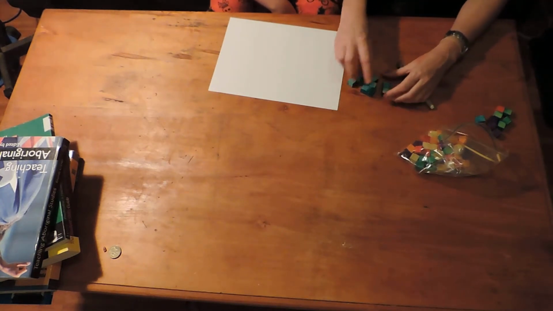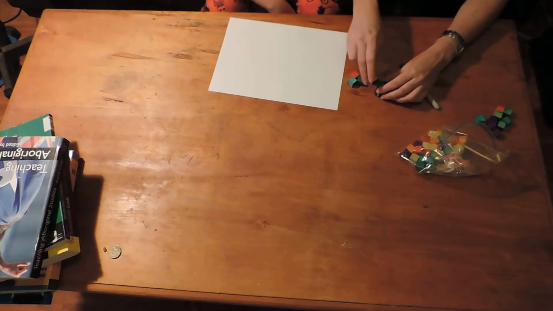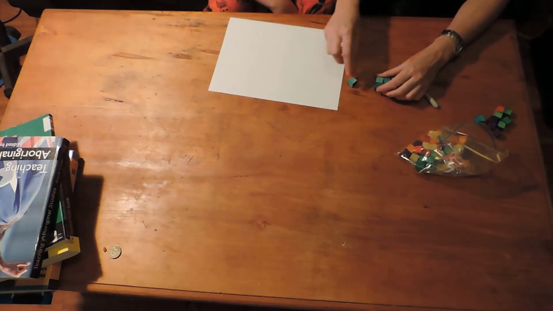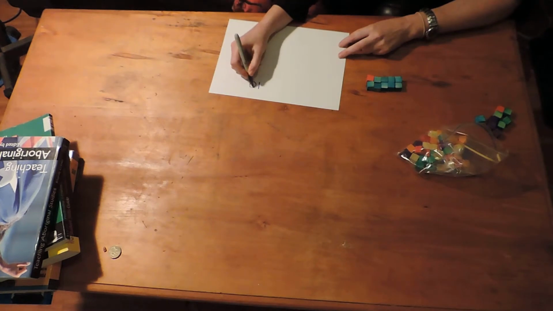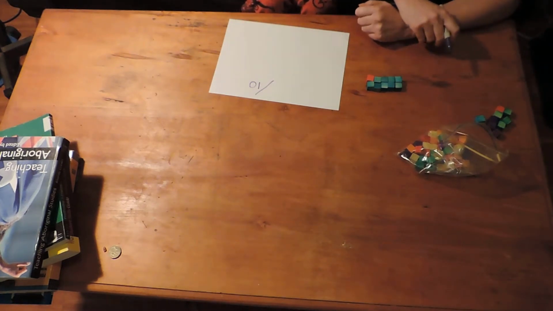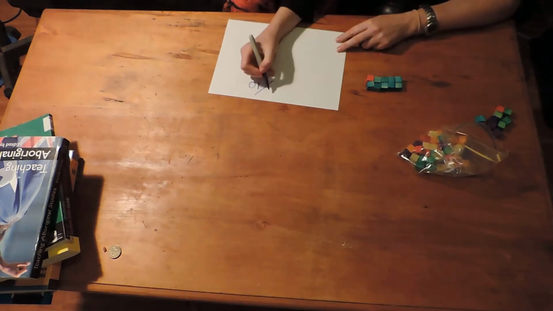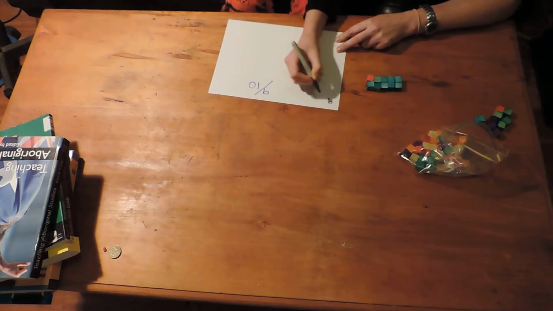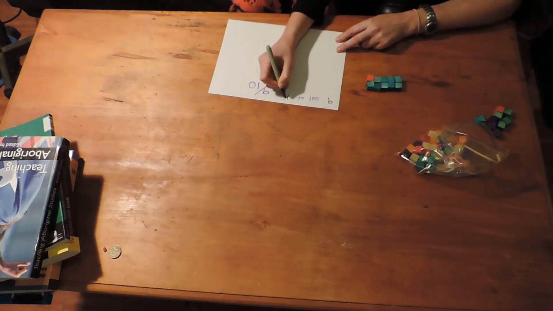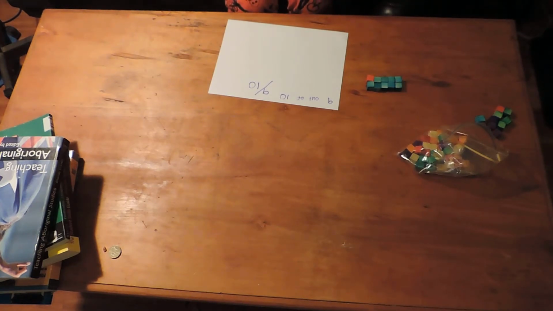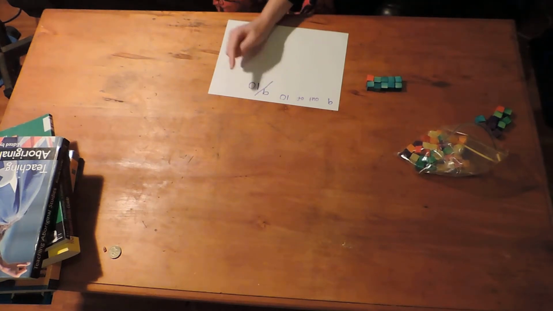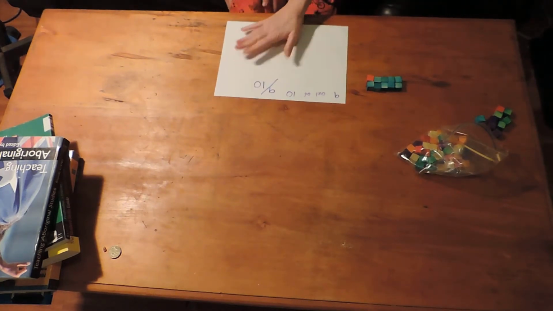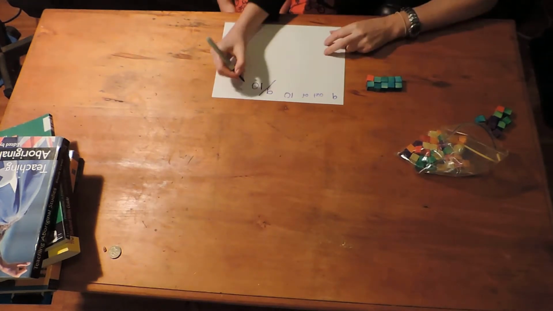So I have 1, 2, 3, 4, 5, 6, 7, 8, 9, 10. 10 blocks all together. Now, how many blue blocks do I have? 9. So, I have 9 out of 10 chances of picking up a blue block. That's a pretty high number, isn't it? It would be 90%, because if you add a 0 and add a 0, that'd be 90. But that's very good, Jess. Now, that's a likely probability, isn't it?